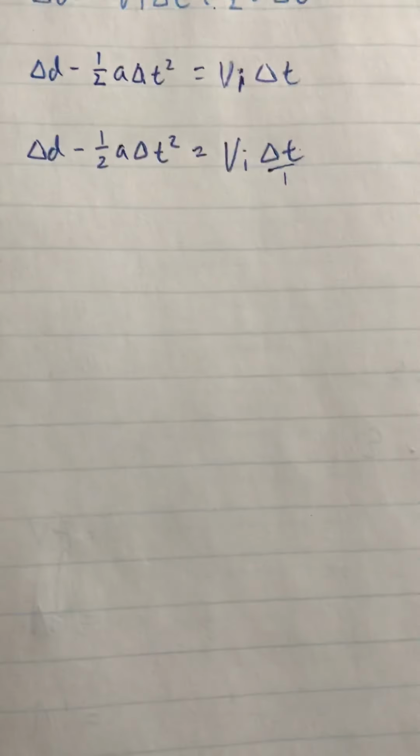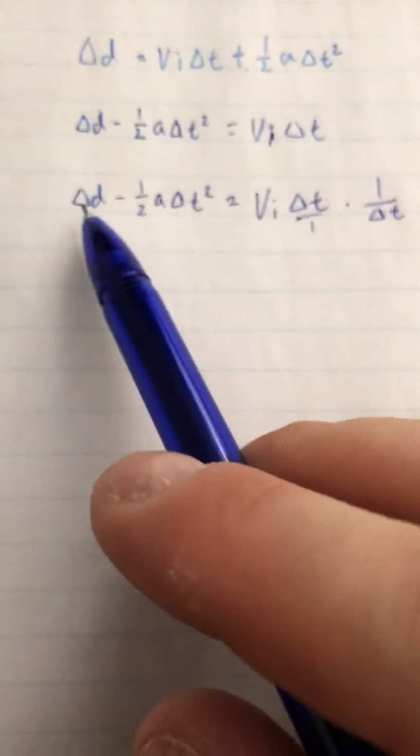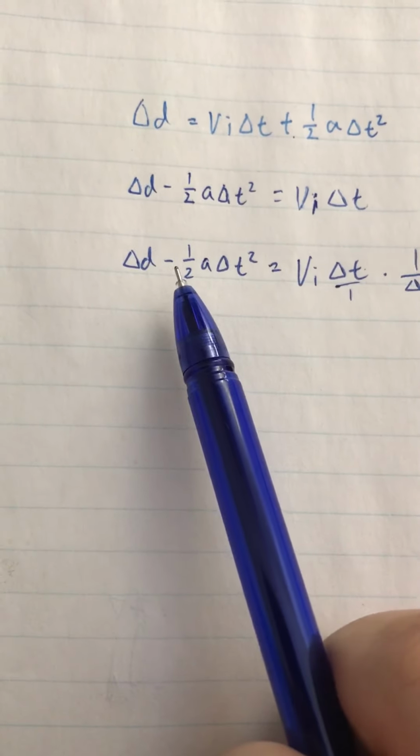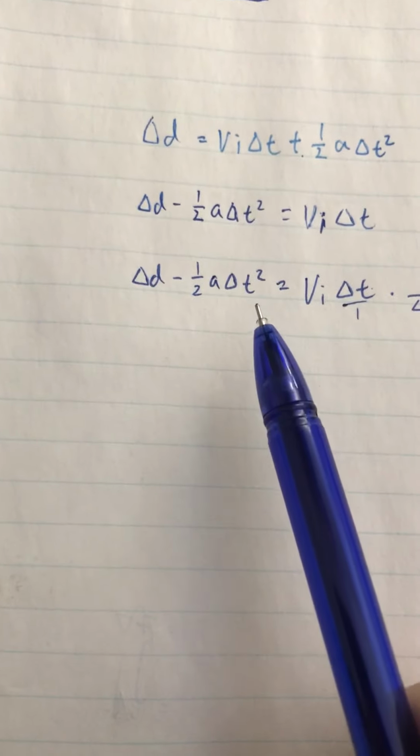Okay. To get rid of this, you have to think about it. Delta T is actually delta T over 1. But we don't think about it because math is a pain. So we simply times it by delta T over 1, and we times it on the other side too. But remember, there is a minus sign. That means this part is actually 2 units. Unit 1 is delta D, and unit 2 is this whole big chunk.